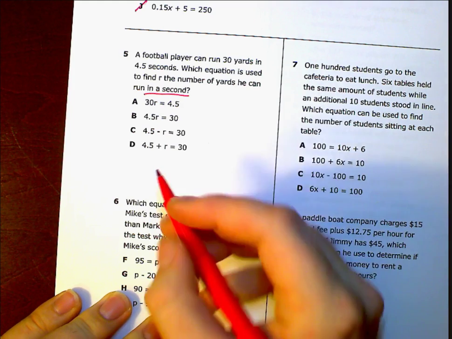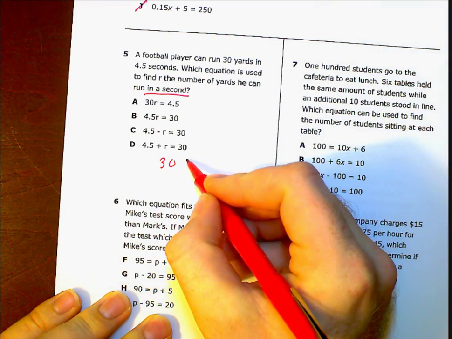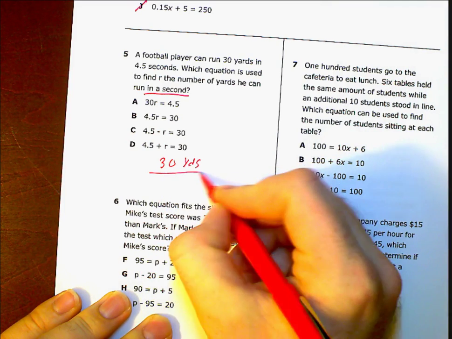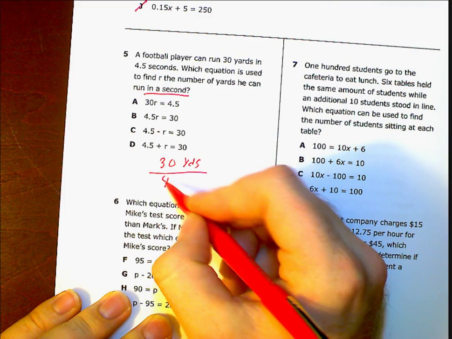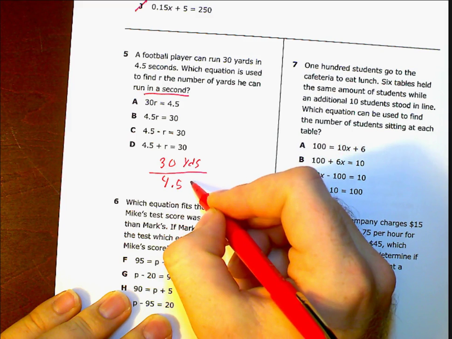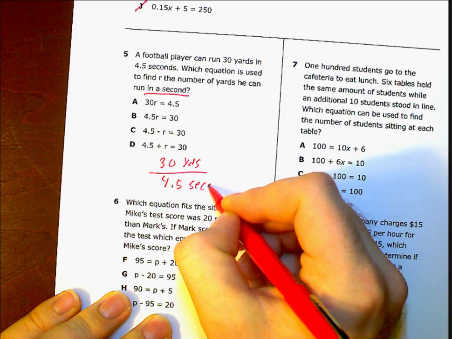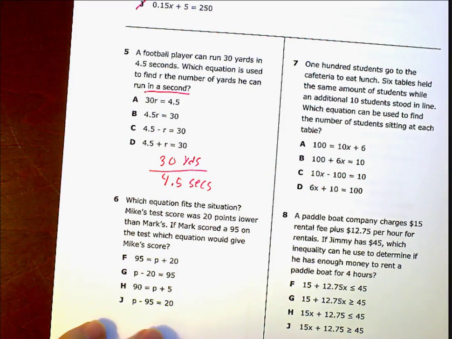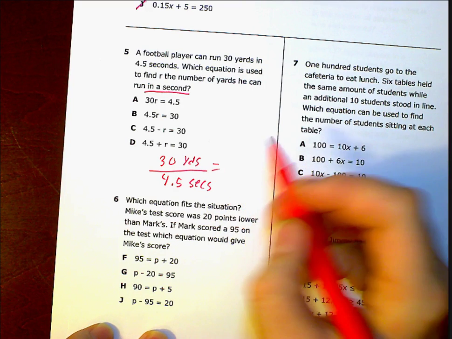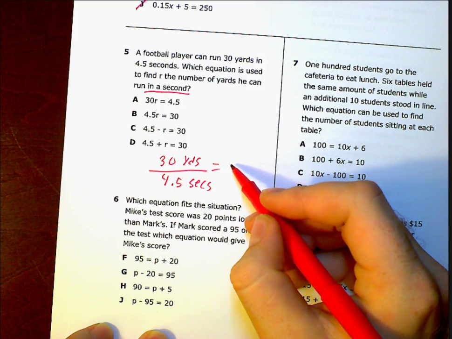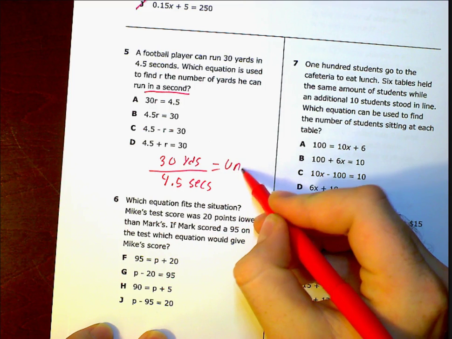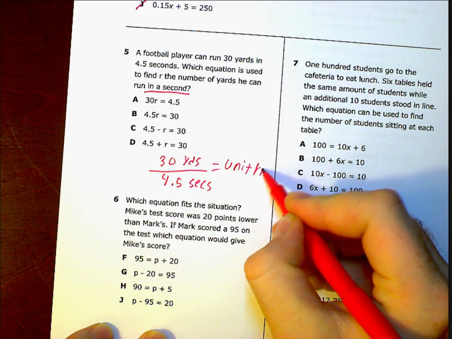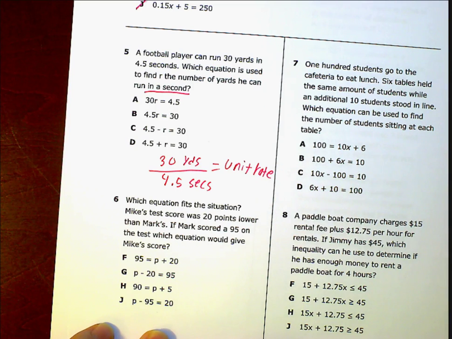They tell us that we can run 30 yards in 4.5 seconds, and that will equal some kind of speed, some kind of unit rate, but only after we simplify it.